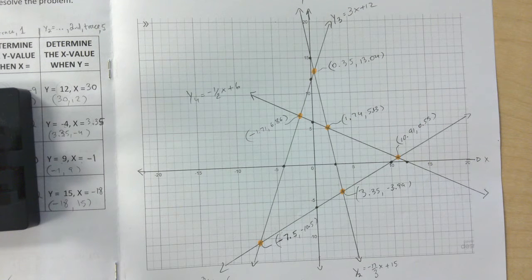How are we doing? Are we at least 80%? 80% there? Okay.